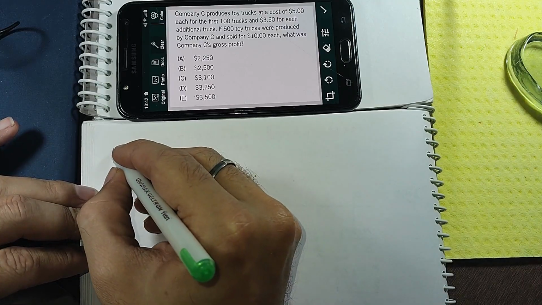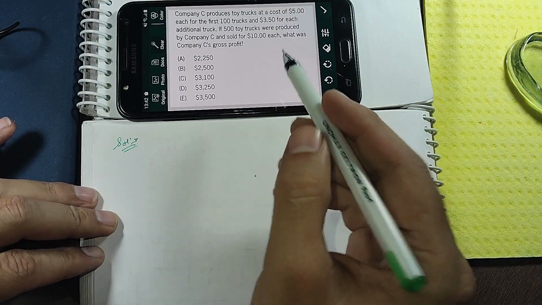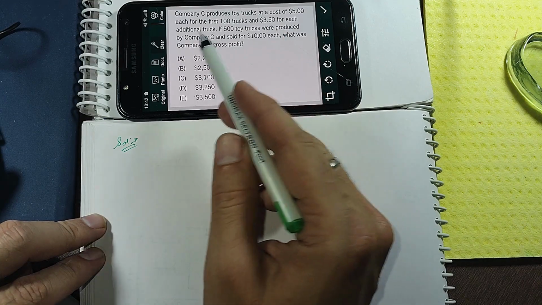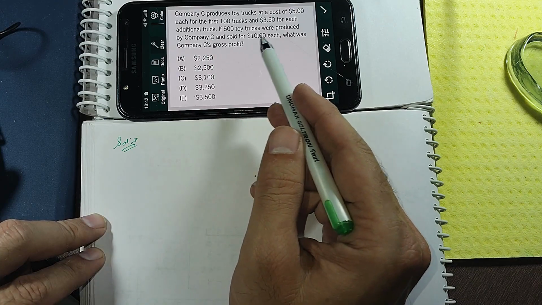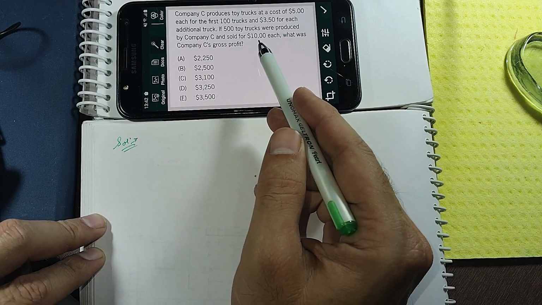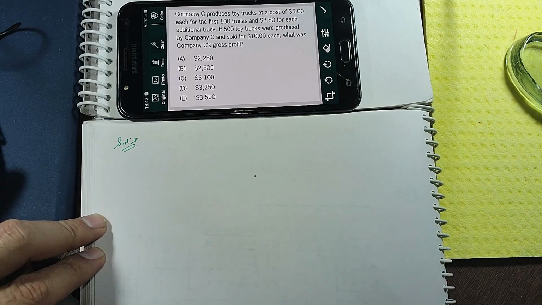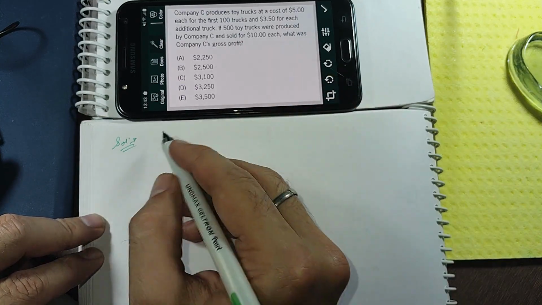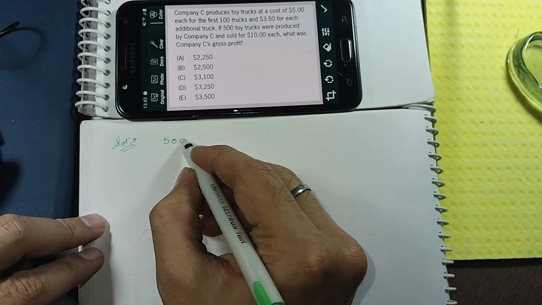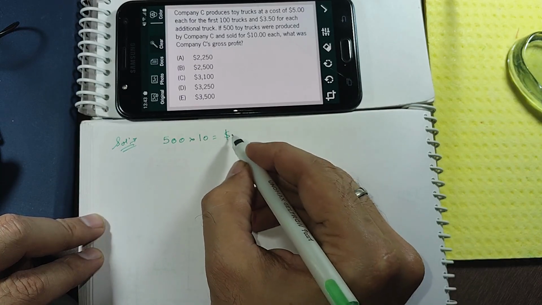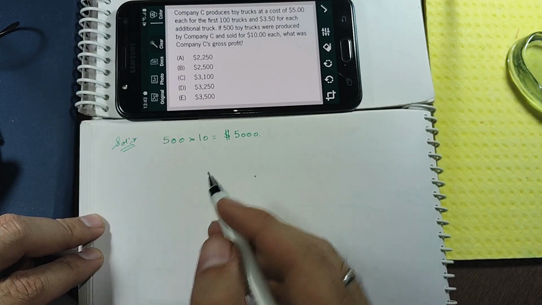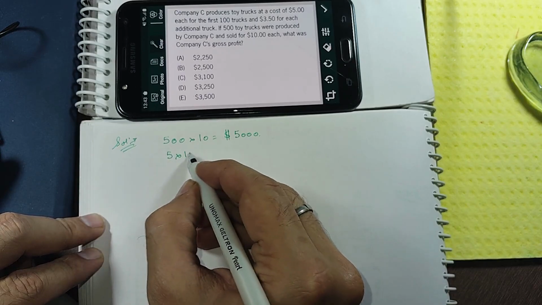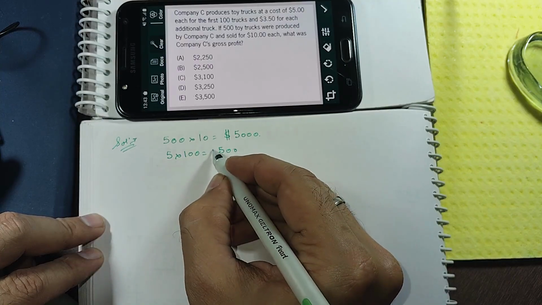Company C produces toy trucks at a cost of $5 each for the first 100 trucks and $3.50 for each additional truck. If 500 toy trucks were produced by company C and sold for $10 each, what was company C's gross profit? So first of all, 500 toy trucks were produced and sold for $10 each. So total revenue generated would be 500 into $10, equal to $5,000.